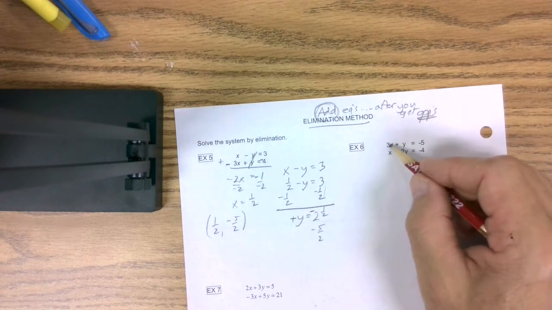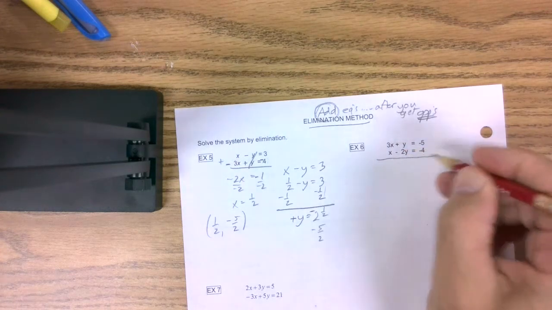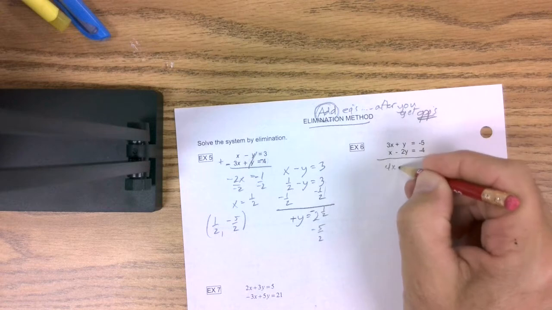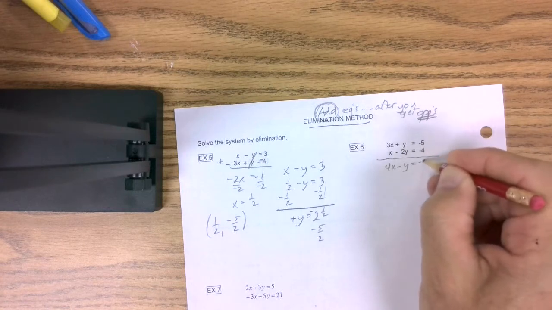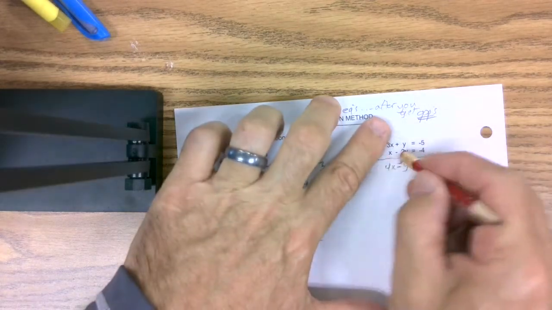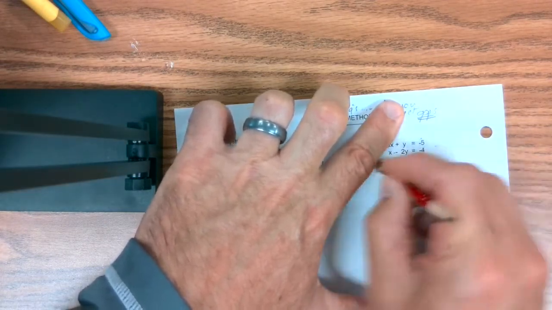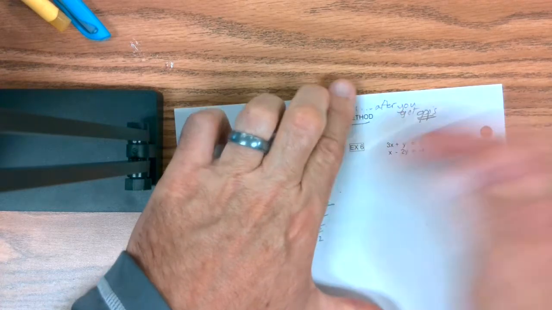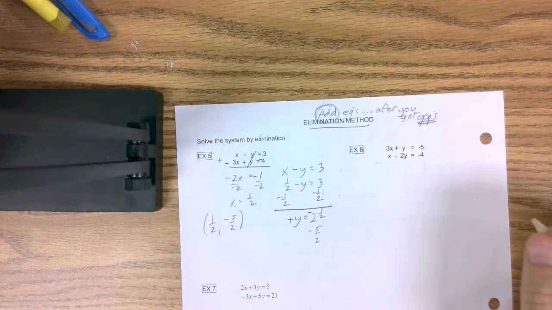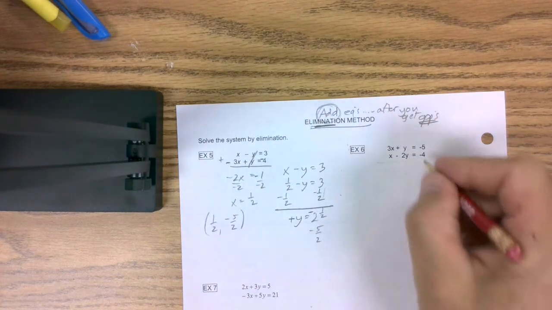I got x and positive 3x. I got y and negative 2y. If I added these right now, I'd get 4x minus y equals negative 9. Did I help myself at all? I just built a whole nother equation. I don't want that. See, I have two equations with two unknowns. I want one equation, one unknown. In other words, I want to eliminate either my x or my y, and it doesn't matter.